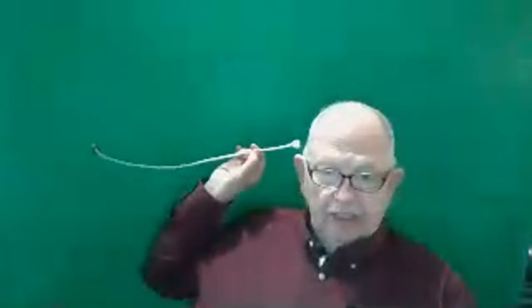For instance, if it's a windy day, you can tell that it's windy because the string will probably be out like this, in case there's wind in the area.